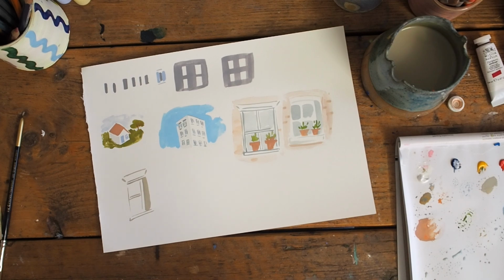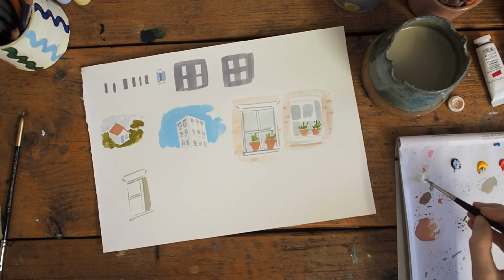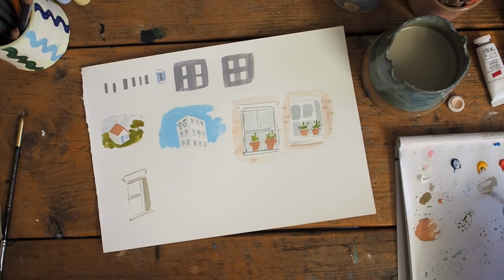Something that I got asked about is drawing steps. Steps can be really tricky. For me, the simplest way is just to do nice broad brush strokes, nothing too complicated, avoiding line work as always, and making them get smaller as they come towards you.